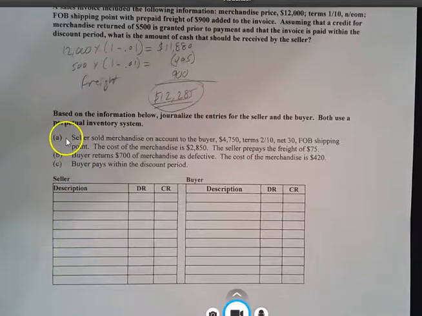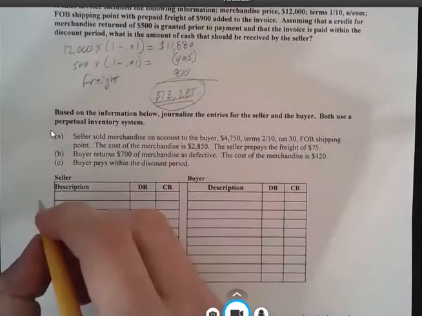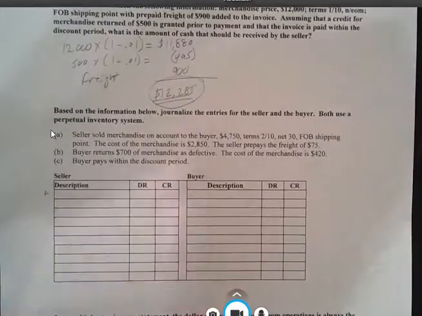Okay. So A, B, and C, we have 3 different things that took place, and we need to journalize these entries from the perspective of both the seller and the buyer. Okay, so for A, I'm actually going to put the letter A right out here. You can read that. It is an A.